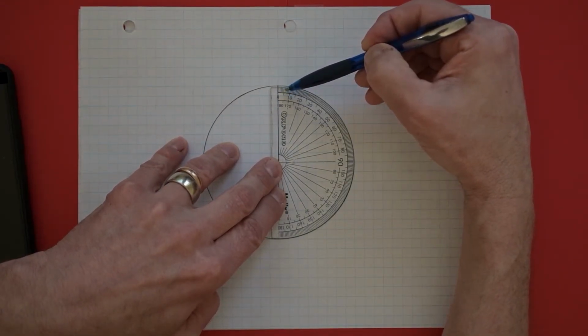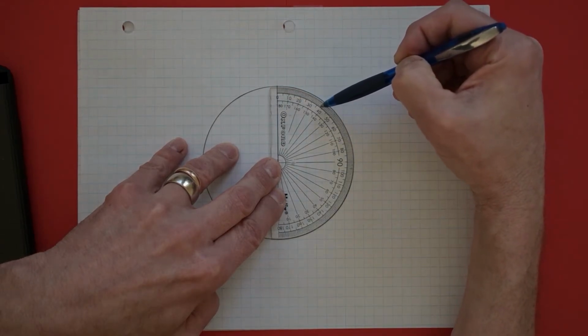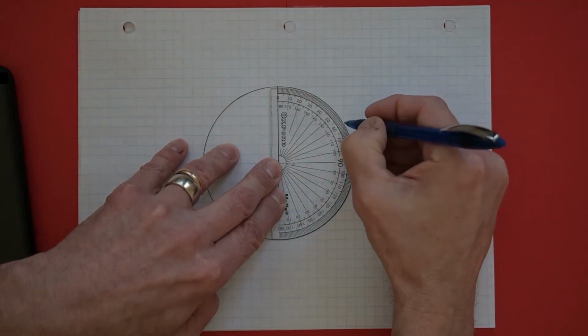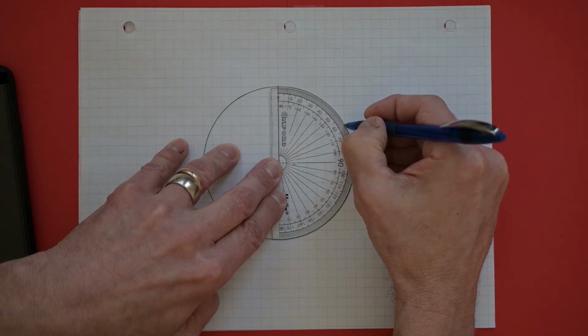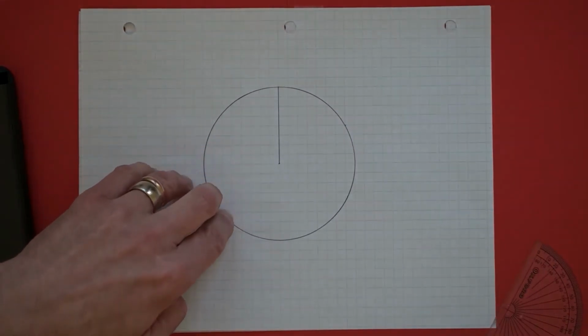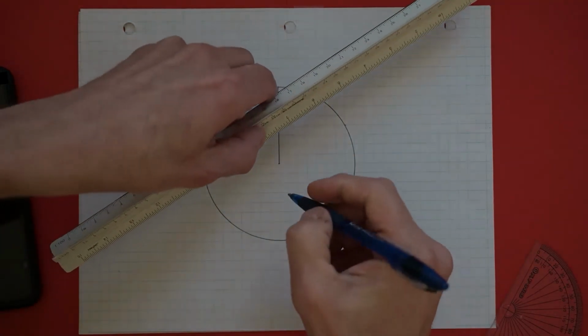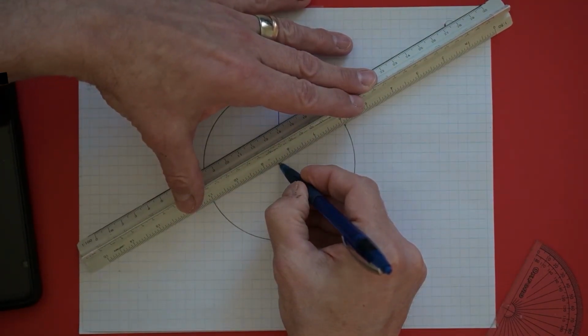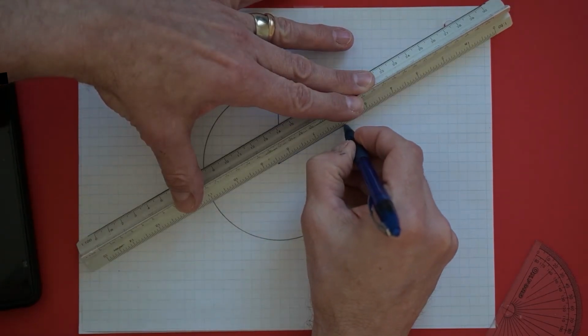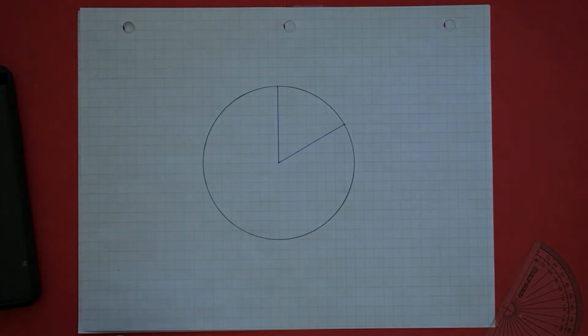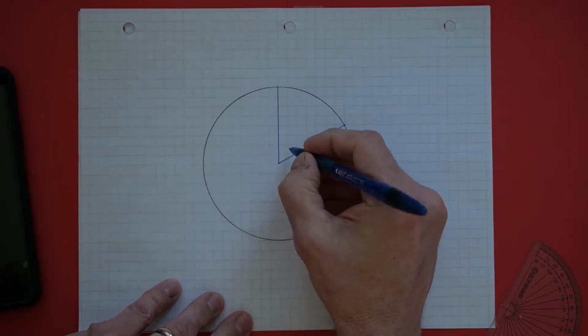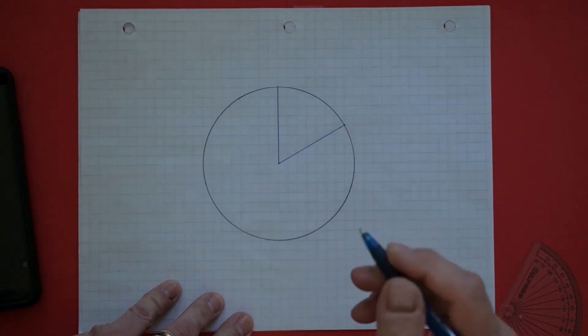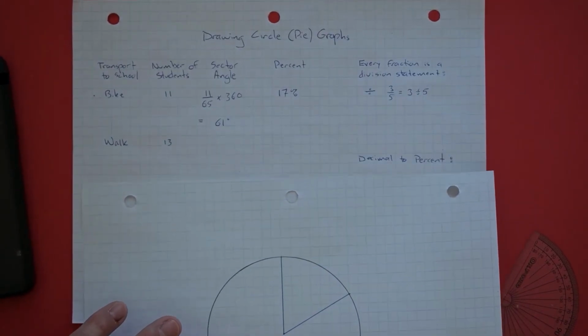We said 61 degrees, so 10, 20, 30, 40, 50, 60, and the 1 is just beyond that 60, right about there. And so I can connect my center up to that dot. And this is 61 degrees exactly, and that represents the percentage that I had here.